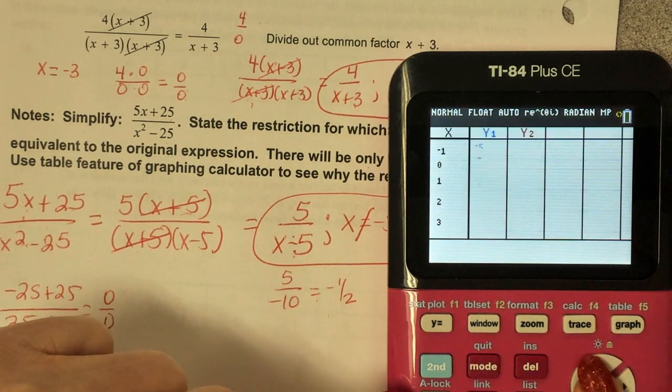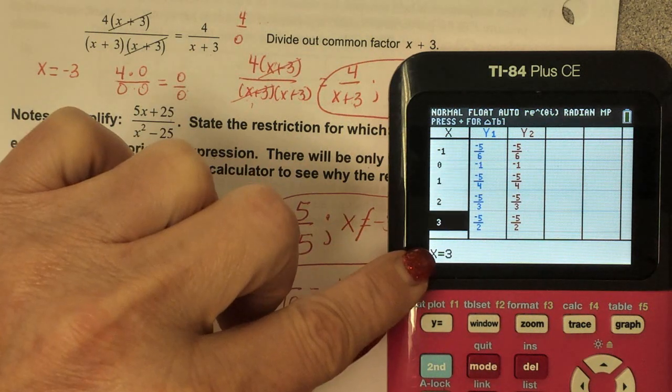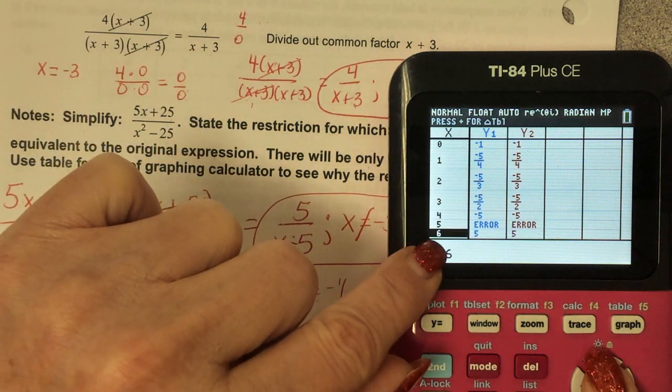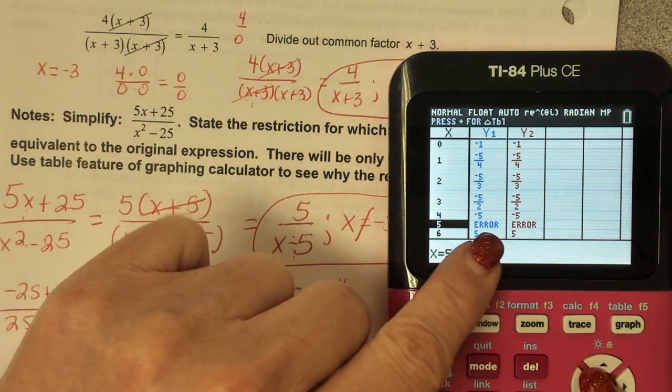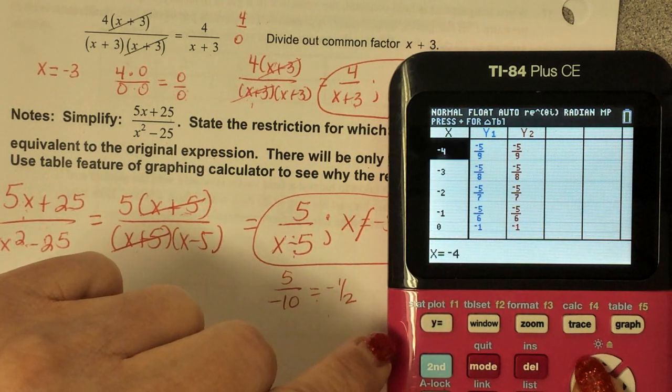All right, so here's our original, here's our new one. We're going to look at the table again. Now it's going to give it to me as fractions. See how they match up exactly. Everywhere they're matching up. Even here at 5, they match up. They both have errors, right? So they match up. But watch when I come back here.